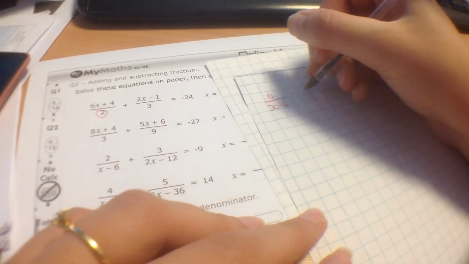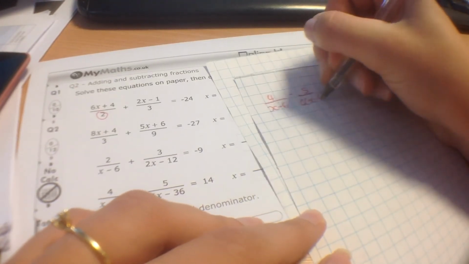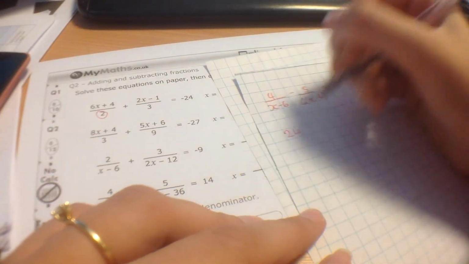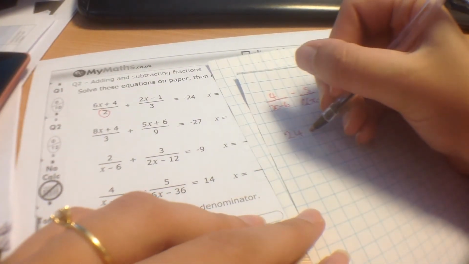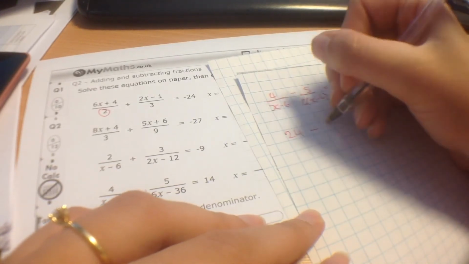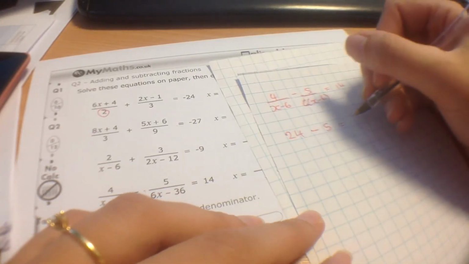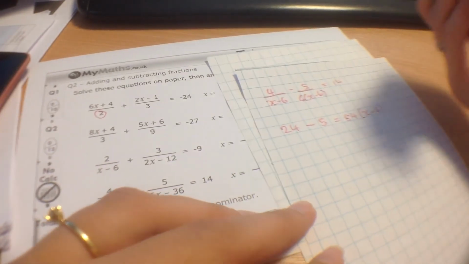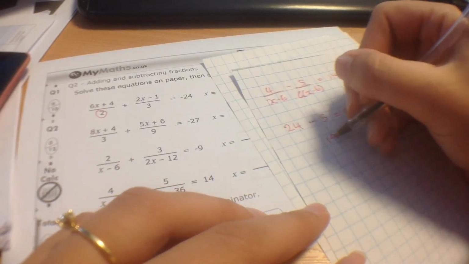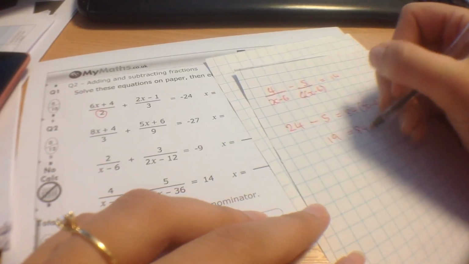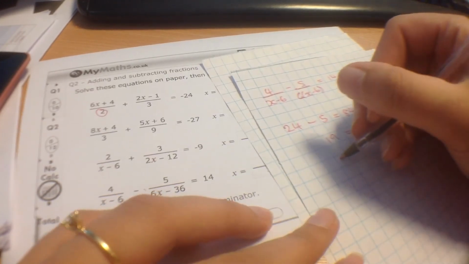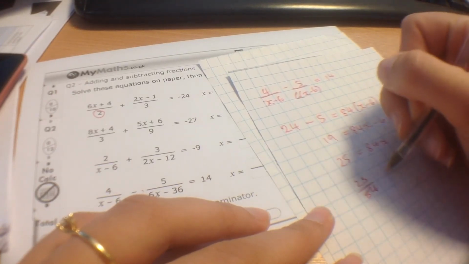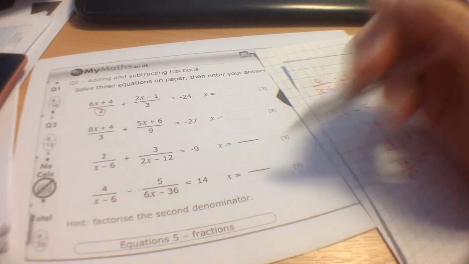x minus 6, take away 5 over 6, x minus 6 equals 14. Multiplying throughout by that gives me 24, I've skipped a step there just in case you're wondering, minus 5 equals 14 times 6 is 84, times x minus 6, and then we simplify as normal. 19 equals 84x minus 6. 25 equals 84x. 25 over 84 is x. And again, that one will be a fraction answer.